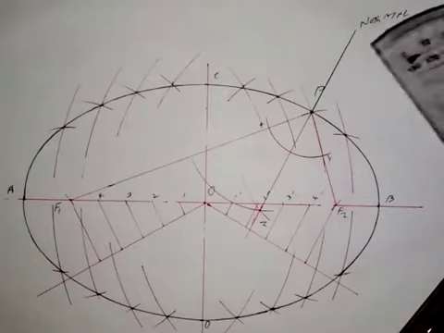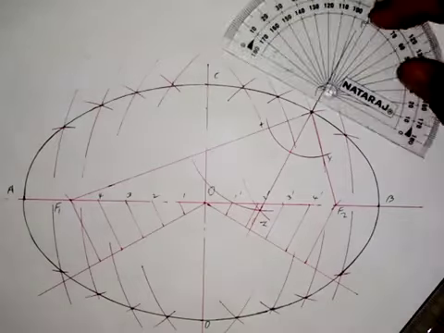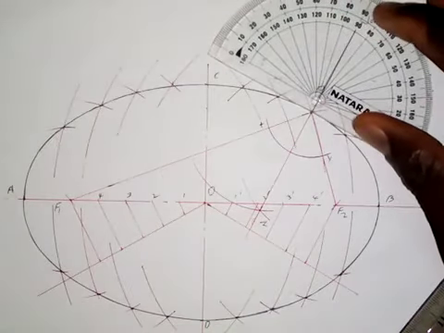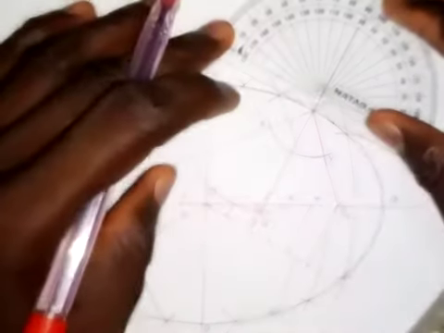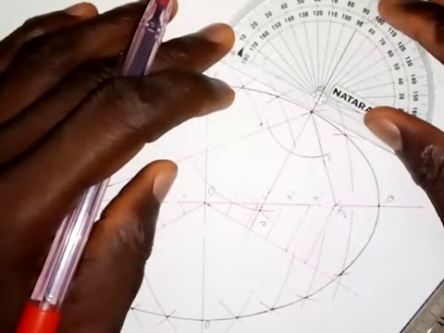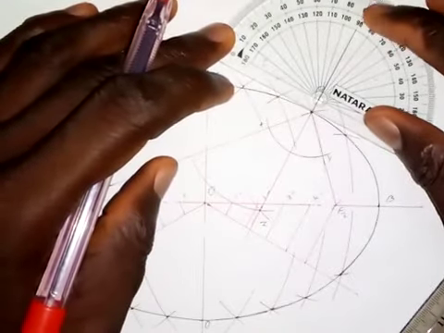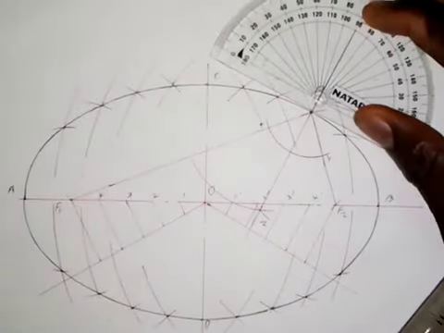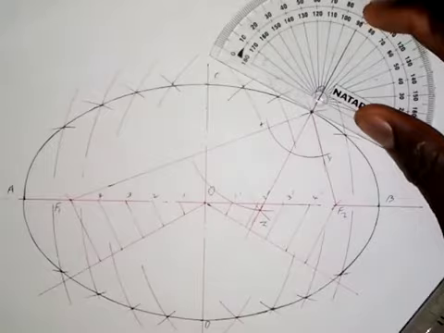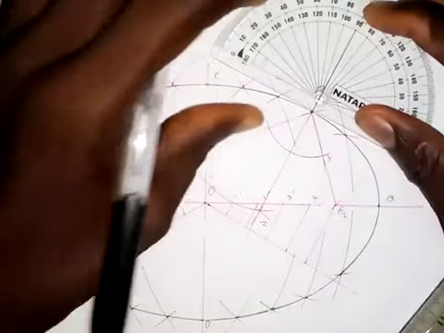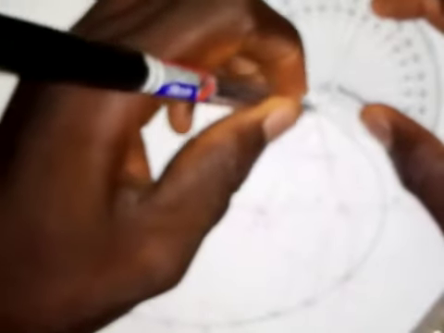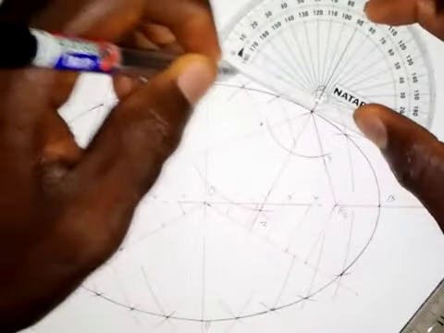What I usually do is take my protractor and set the 90-degree line on the normal, making sure I have a little space around point P like this. Then I will draw the line like this.